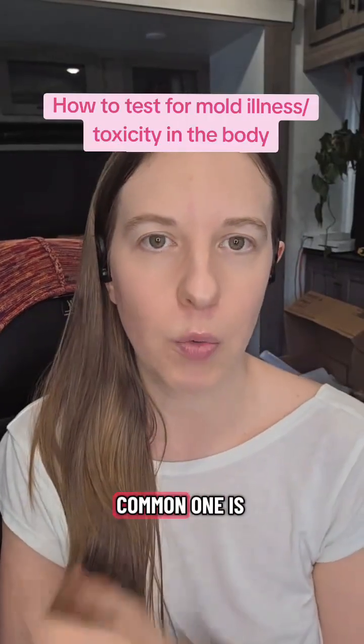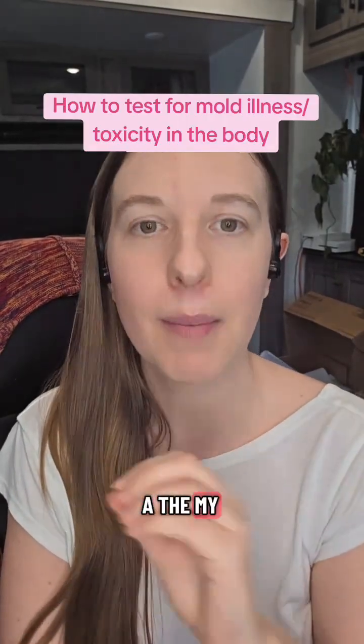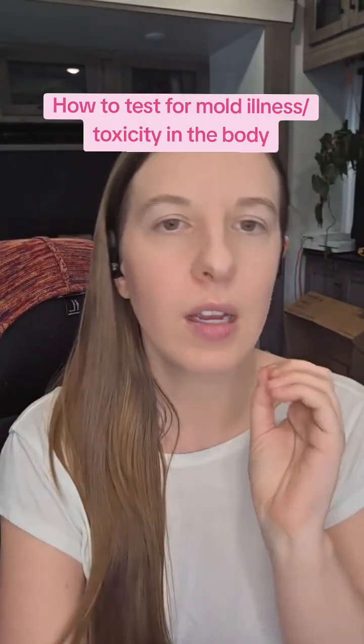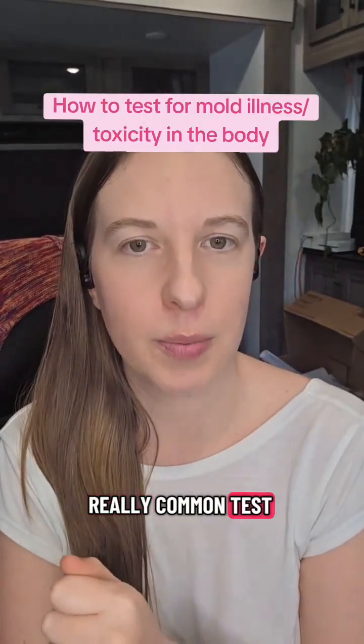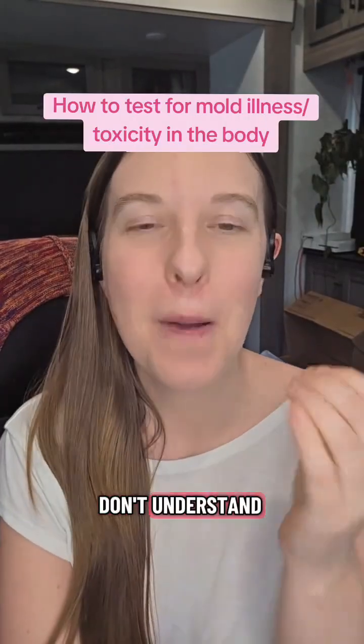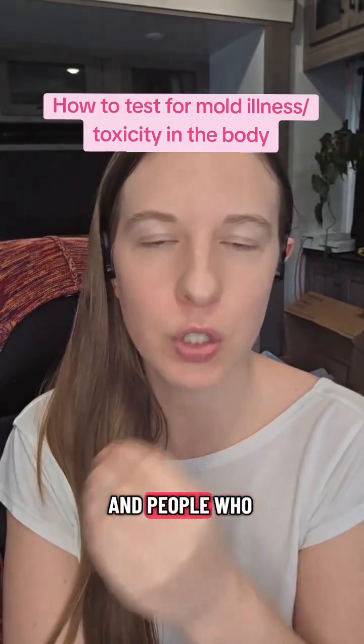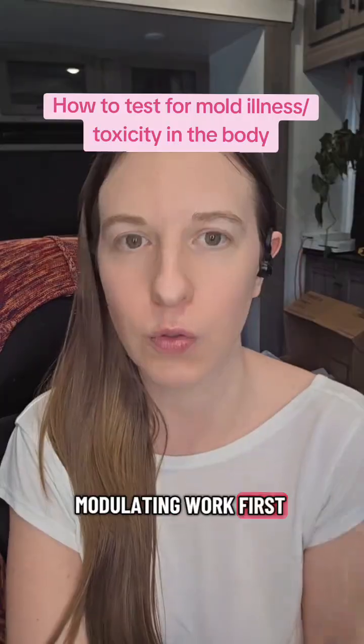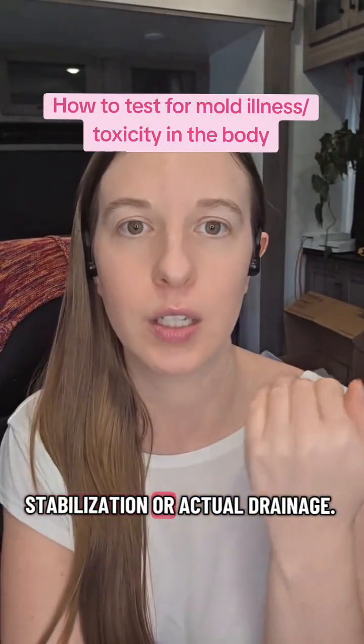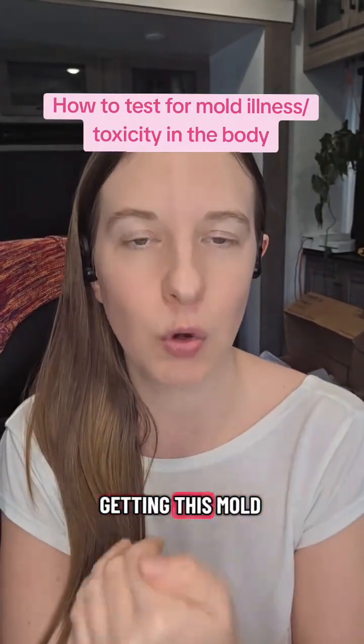The next most common one is what we call the MyMycoLab test. This is a really common test for people who don't understand mold and mycotoxins and the immune system, and people who start with immune modulating work first and foremost, as opposed to stabilization or actual drainage, getting this mold out of the body.